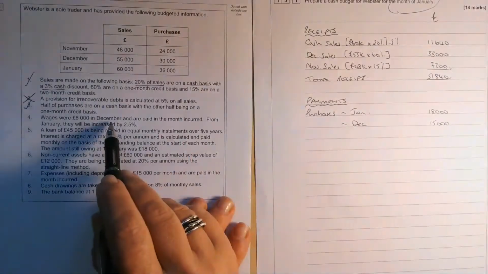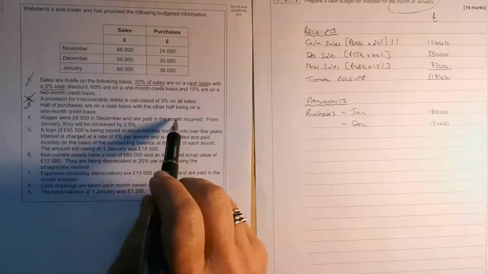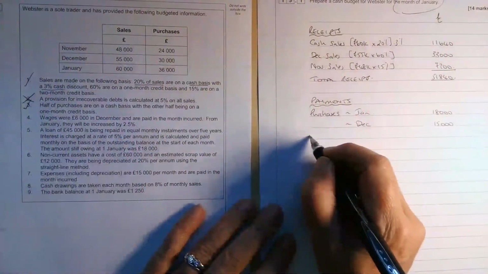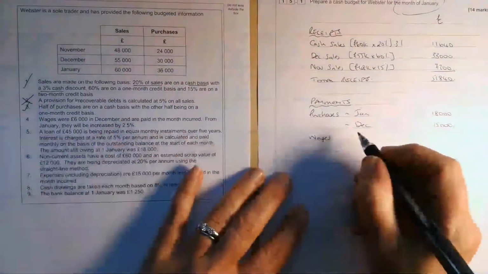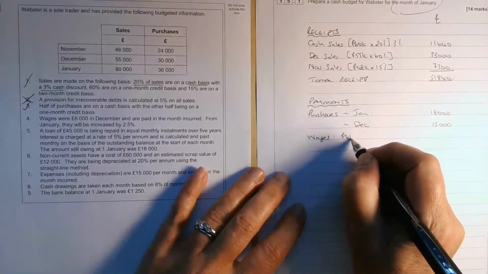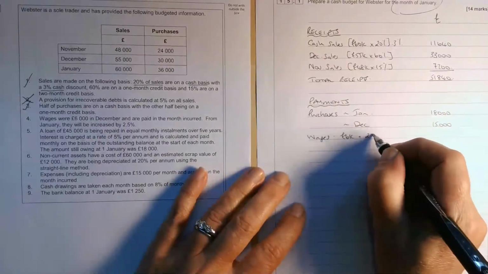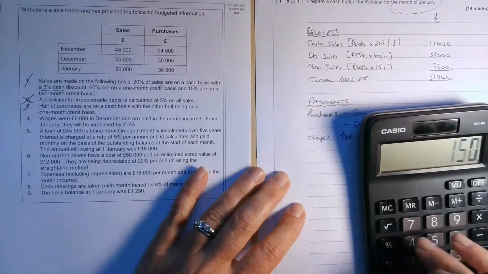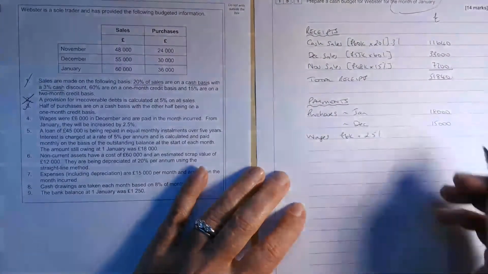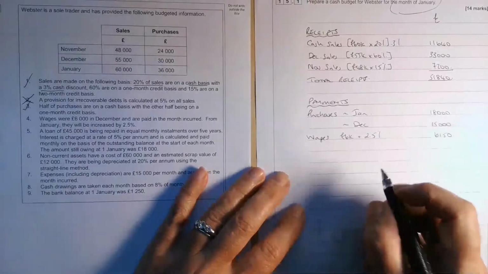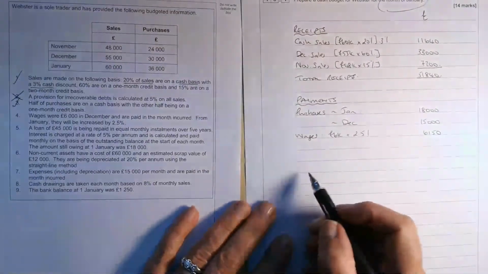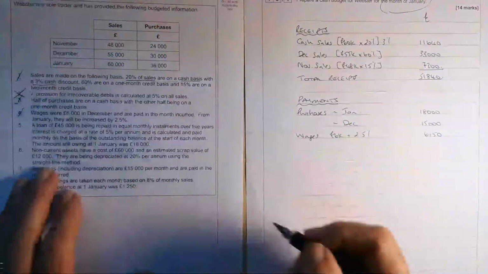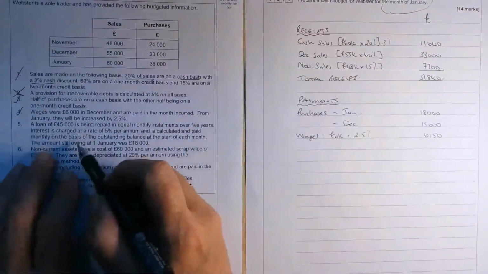Wages were £6,000 in December and are paid in the month incurred. From January, they will increase by 2.5%. So wages are going to be based on December's wages. So that's £6,000 plus 2.5%. 6,000 times 2.5% is an increase of 150. That means he's going to be paying £6,150 in wages in January. So that's number 4 dealt with. Tick them off as we go along, see what progress we're making.